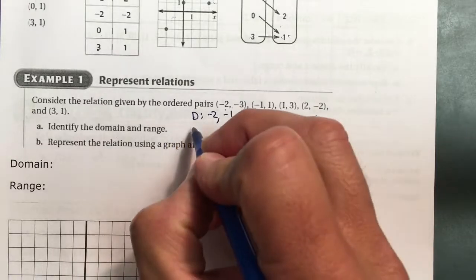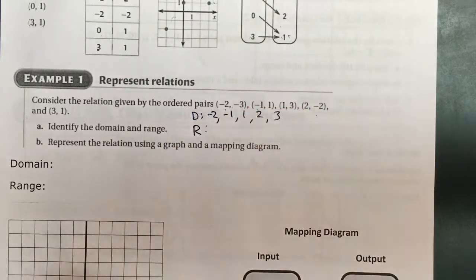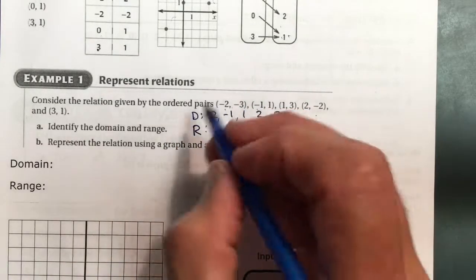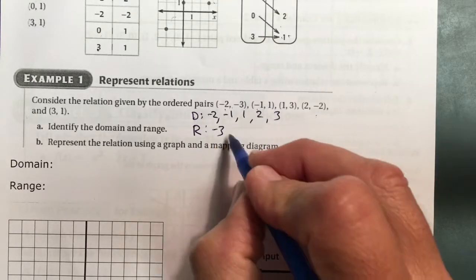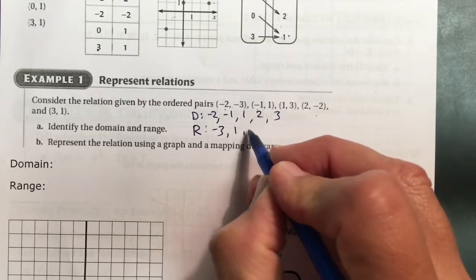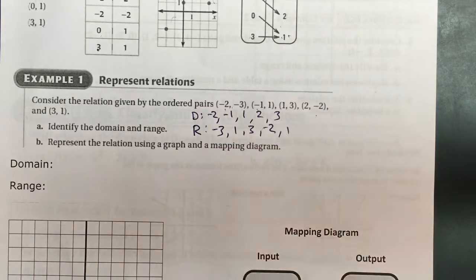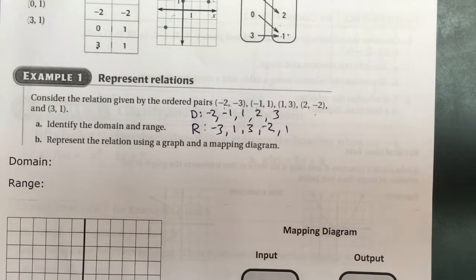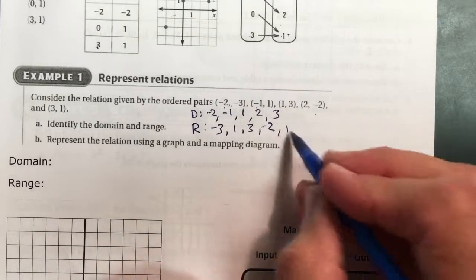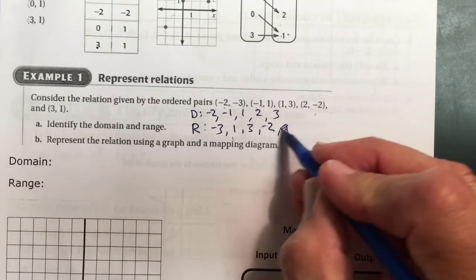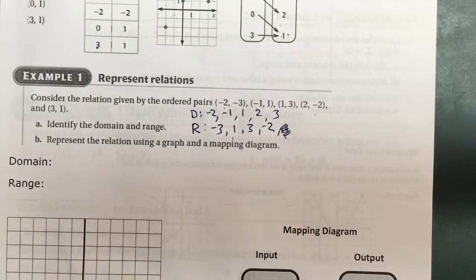Not that important here. The range is going to be the Y values, so -3, 1, 3, -2, and 1. So looking at that second list, there are 2 numbers that are repeated, so you would not count the 2 1s. It'd just be one of them. Hence, it's best to just have them in order. That way, those fall out.